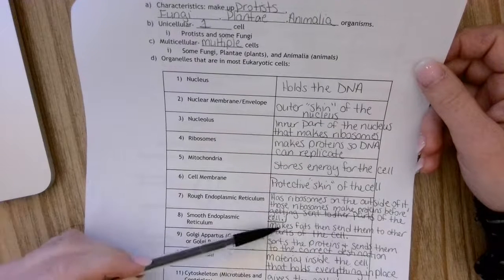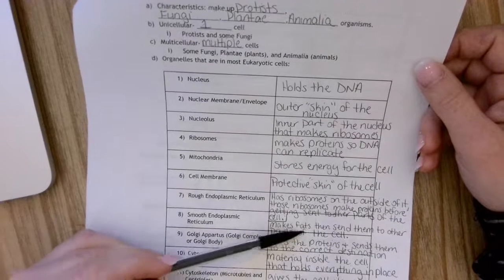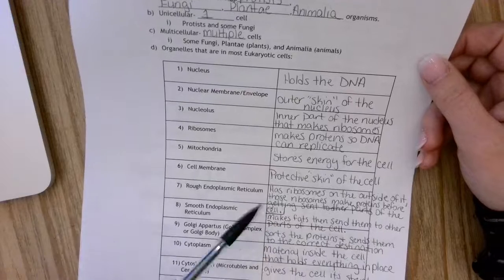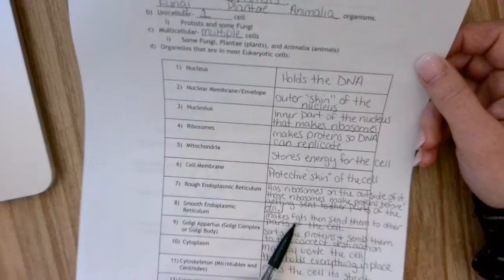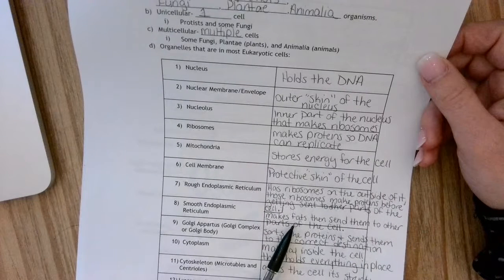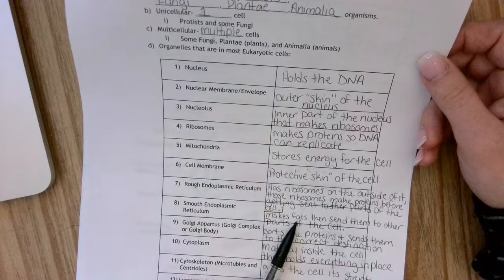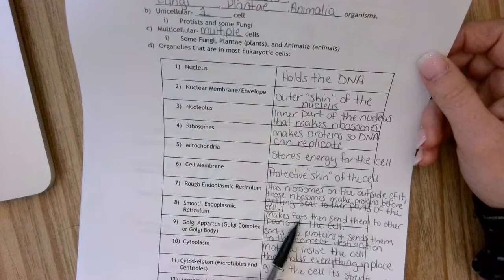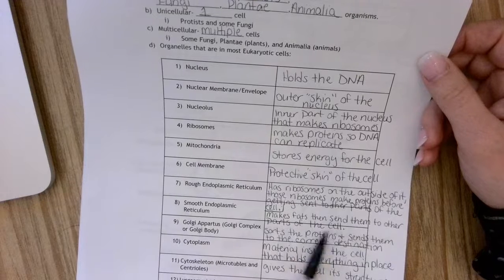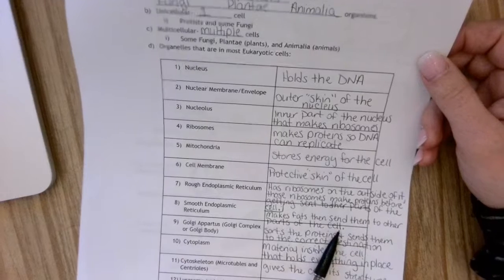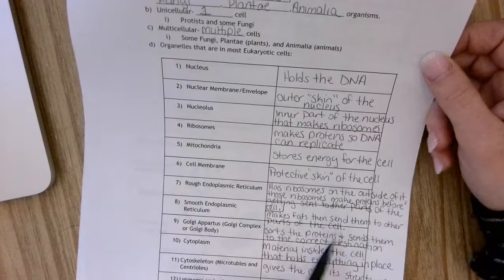And they make fats, also known as lipids. So it's a very slick, moisture type organelle as well. So those fats and lipids can get sent to other parts of the cell. It just depends on what the cell needs at that time.